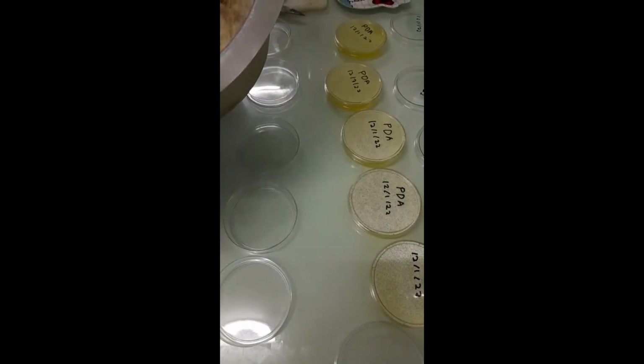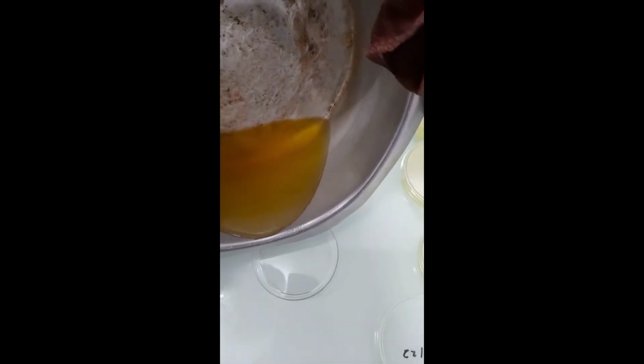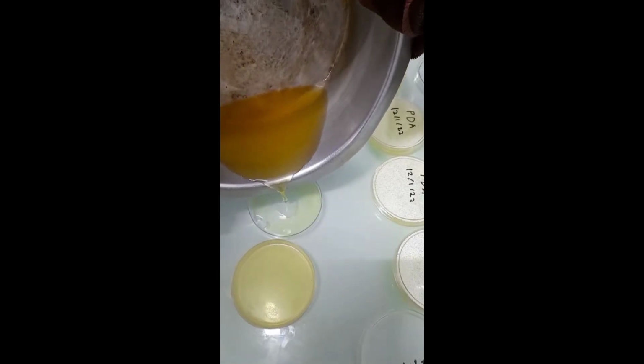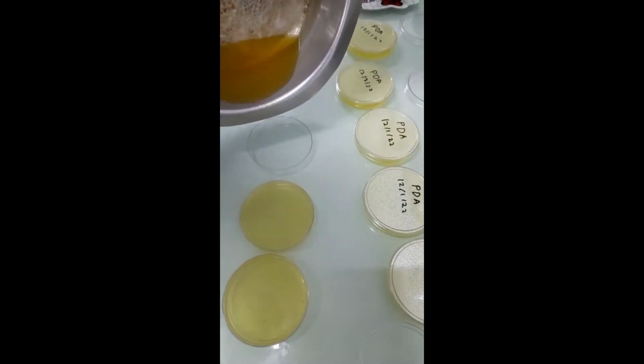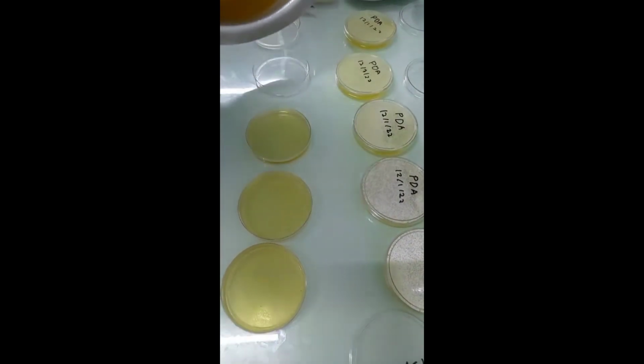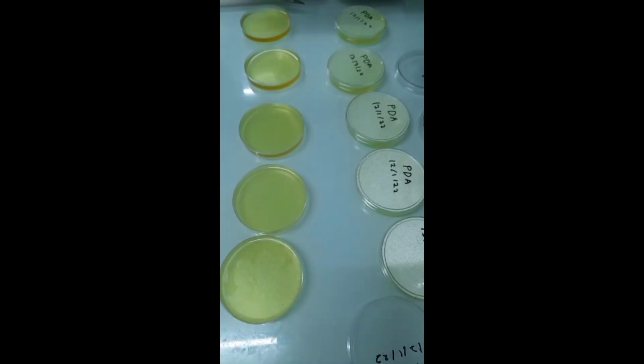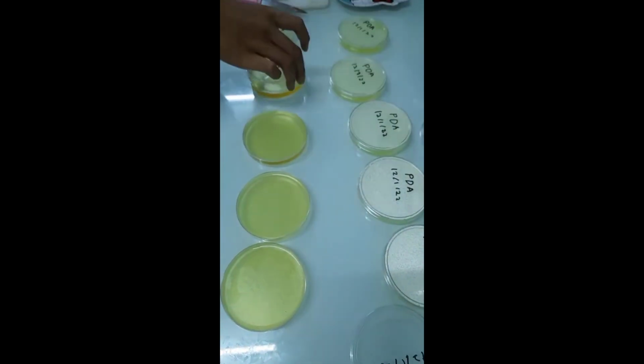Same as potato dextrose agar media, while it's still piping hot, we carefully transfer the hot media into the sterile petri dishes. Same as before, we have to make sure to ready the petri dishes beforehand so that we can quickly transfer the media and quickly close the containers to avoid contamination.